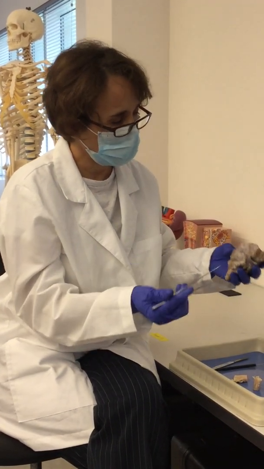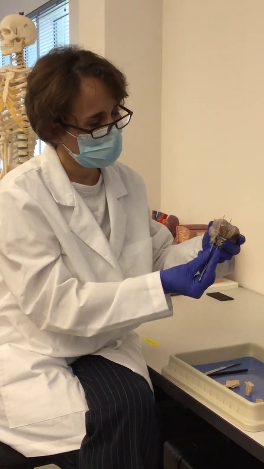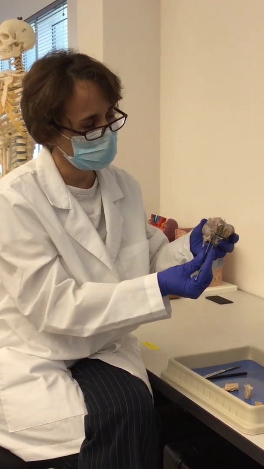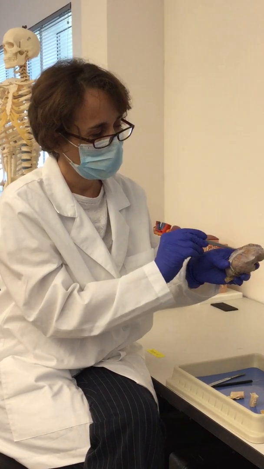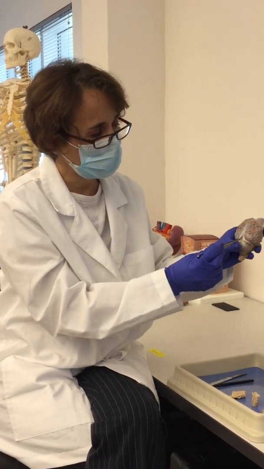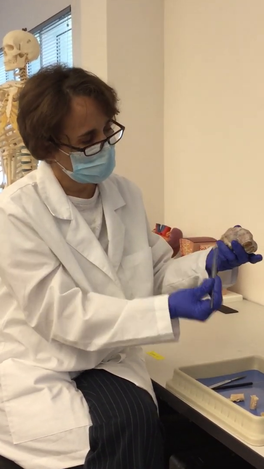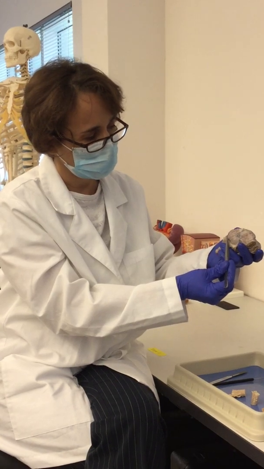So the brain has different lobes, the 2 anterior lobes, which will be the frontal. This will be the parietal. This is the mid-sagittal line. This will be the occipital. This will be the temporal.